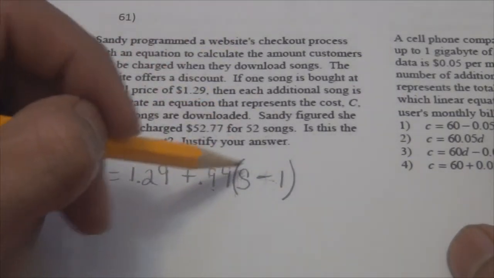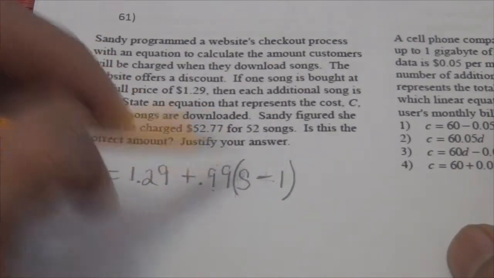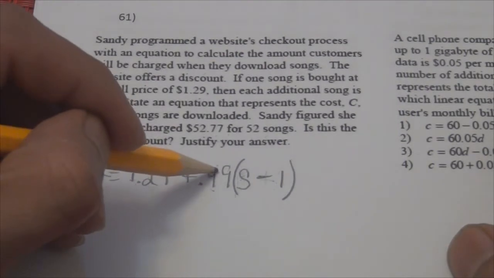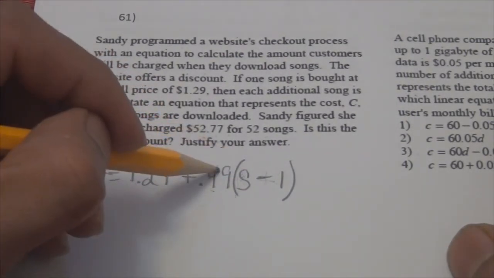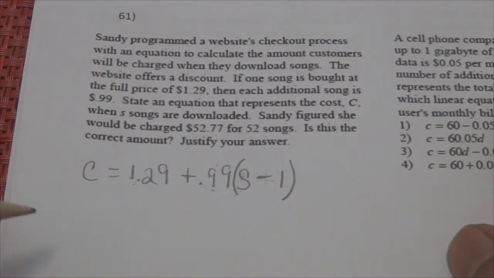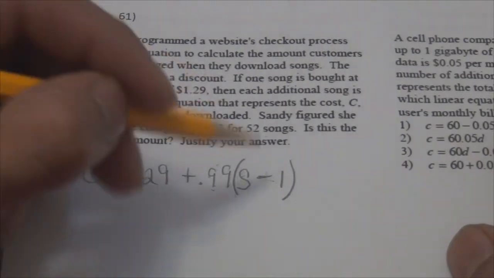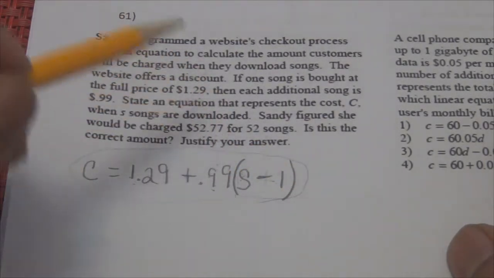Then how about if I buy 2 songs? Then 2 minus 1 is 1. So I'm gonna end up paying $1.29 plus 99 cents times 1, the extra 1. So that's 99. So then it actually works. So then this would be the equation, okay? This would be the equation that I would need for the cost.